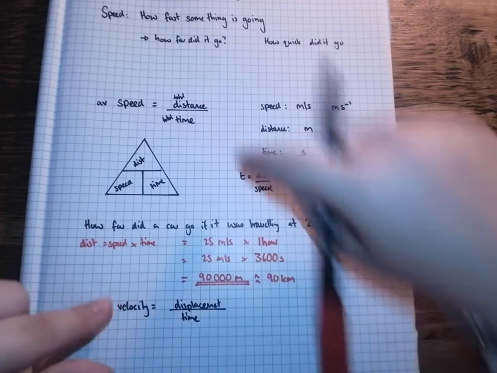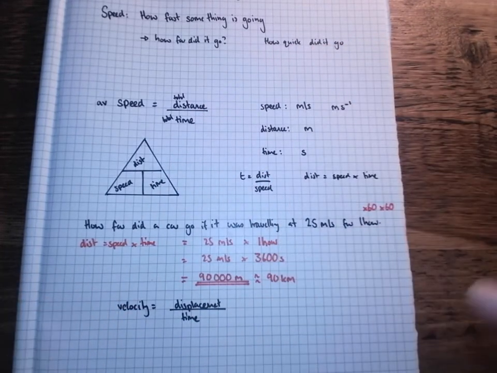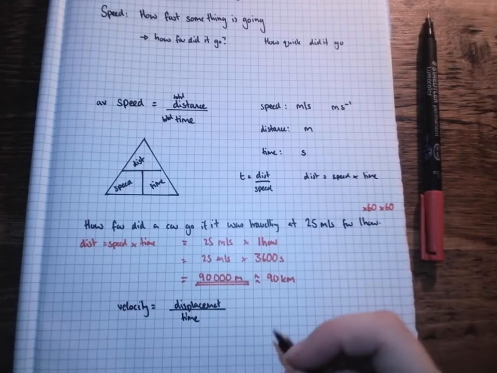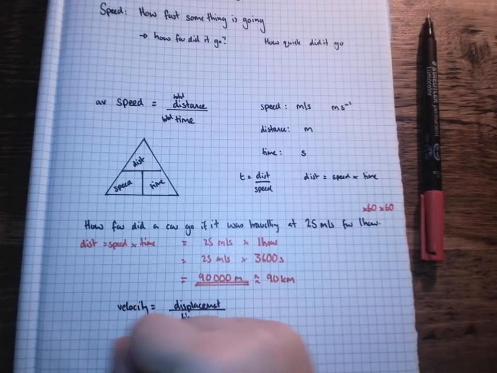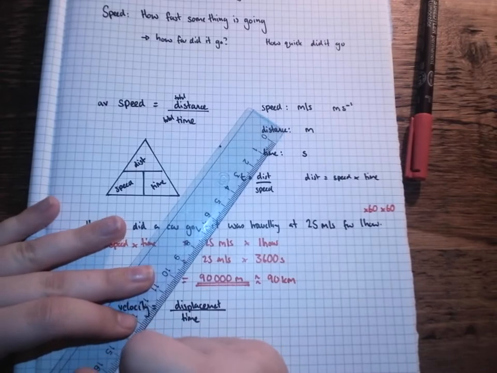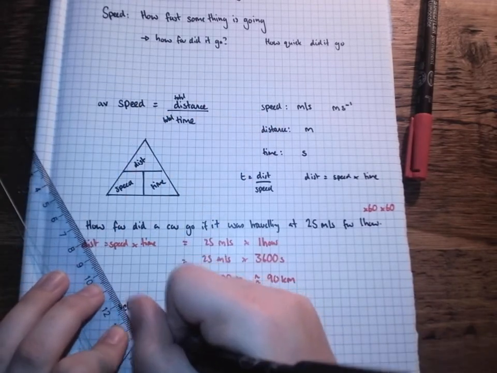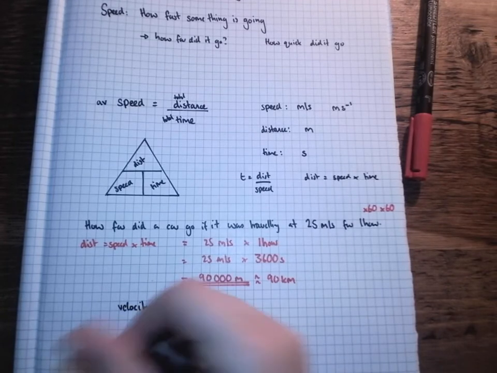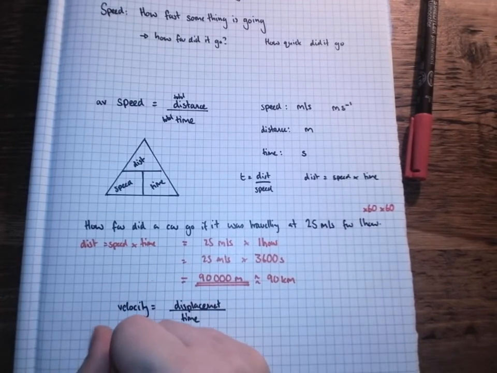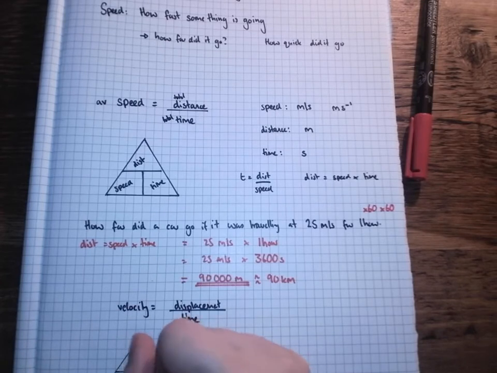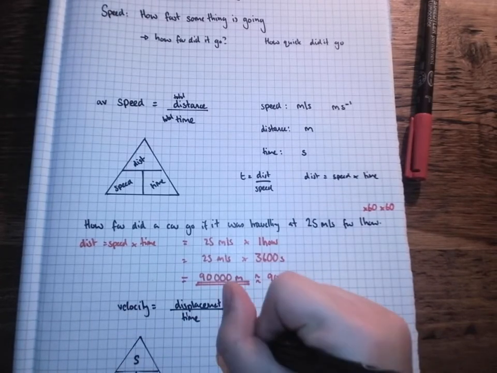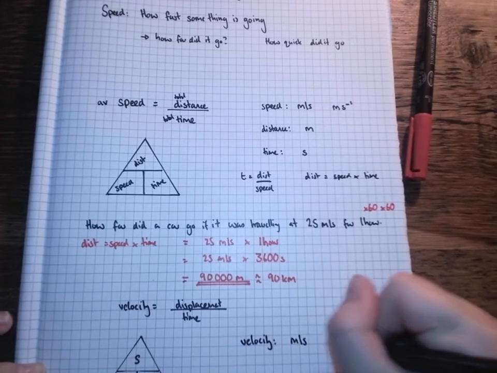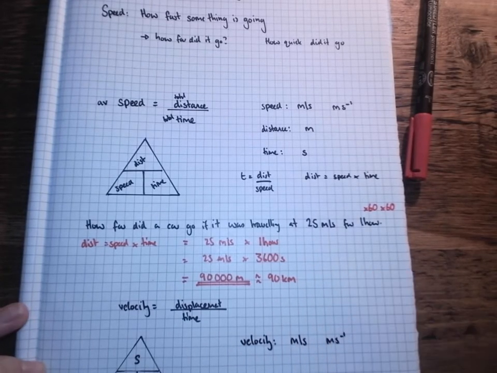So instead of using distance, I actually use displacement. So velocity is displacement over time. And if I was writing that again as a triangle, we would be doing at the top our displacement. Displacement is represented by the symbol S. For velocity, we can use V. And time, again, is T. Velocity is the same for its units. So velocity is in meters per second. If you want to do diploma, ms to the -1.